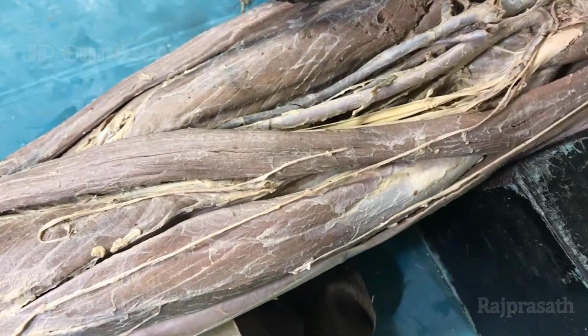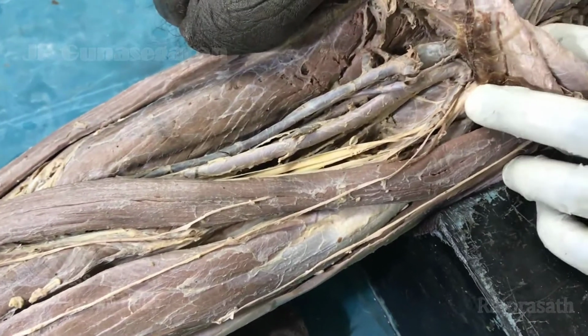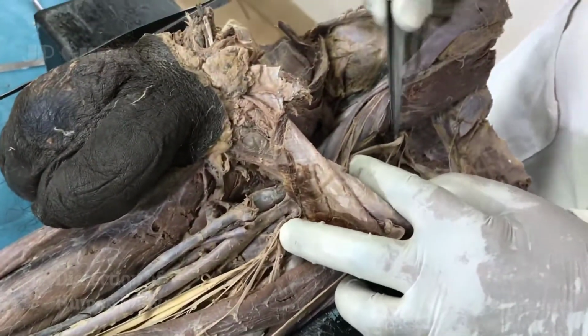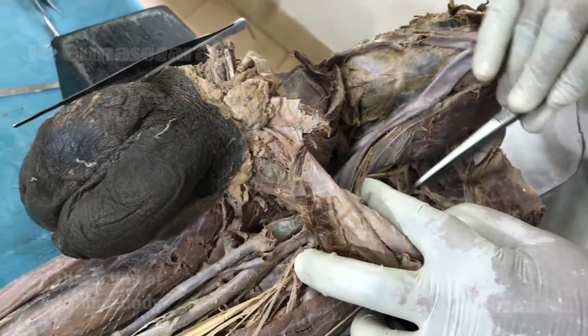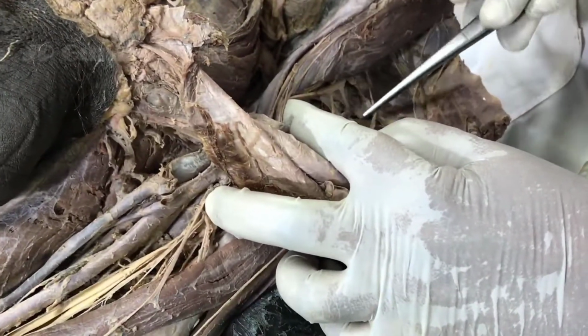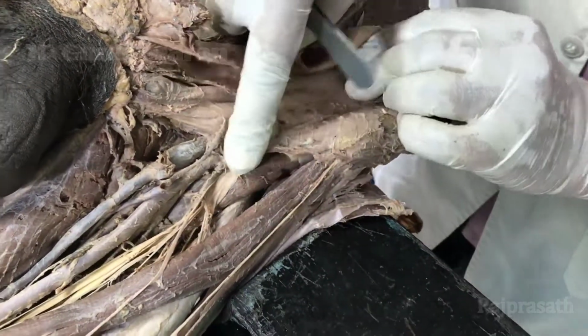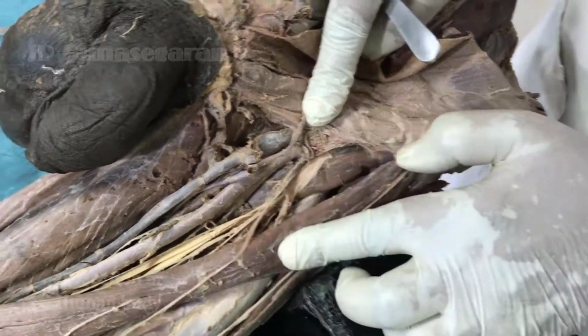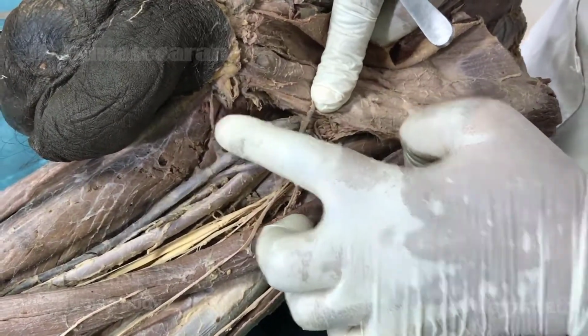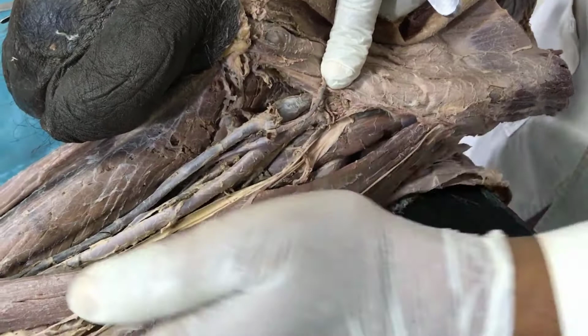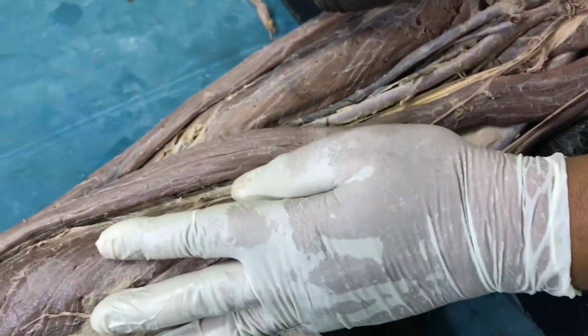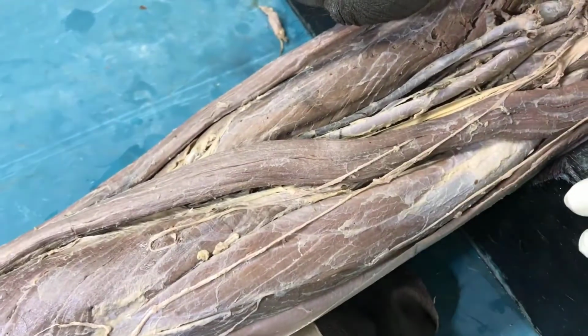The nerve also supplies iliacus, but the iliacus branches are given off when it is in the greater pelvis. You can see the branches to the iliacus, right? So in the thigh, it gives off branches to the pectineus, the sartorius, and to the four parts of the quadriceps femoris.